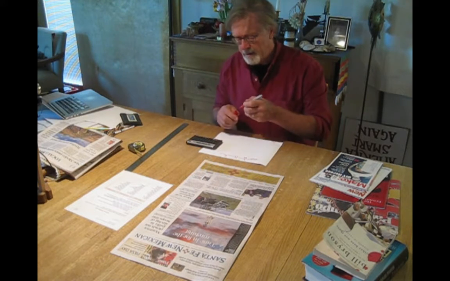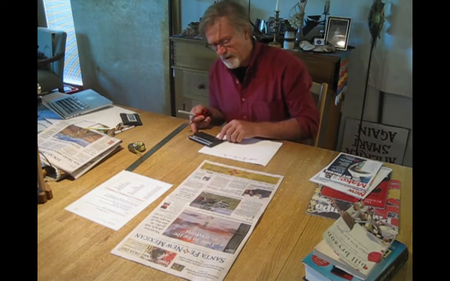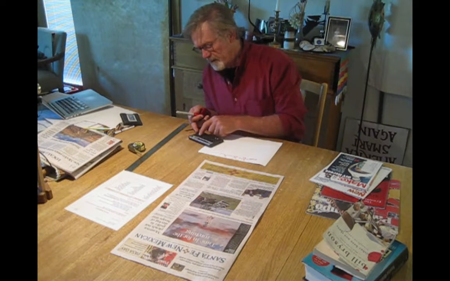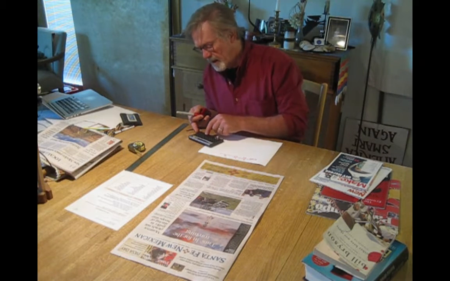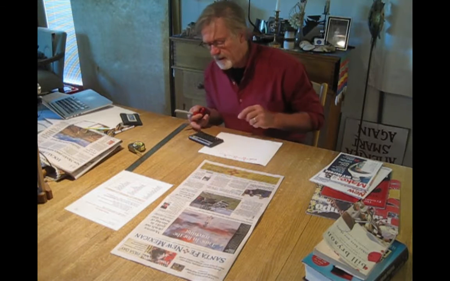The width is 31 centimeters. And the ratio is 56 divided by 31, which is 1.8. I'll write down 1.81.